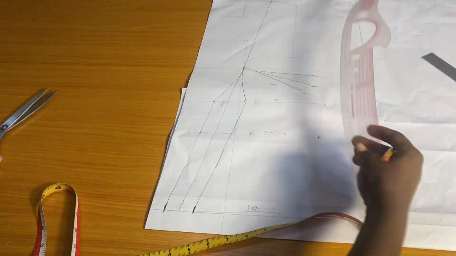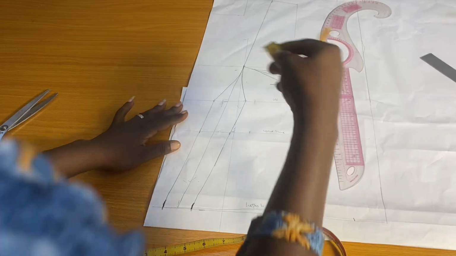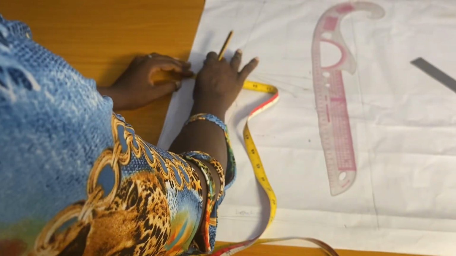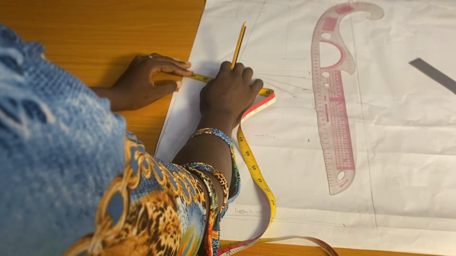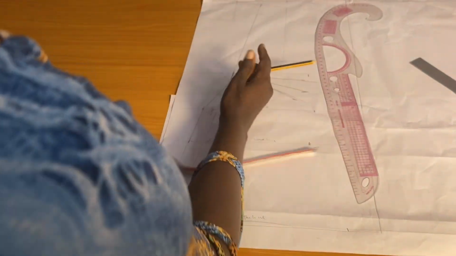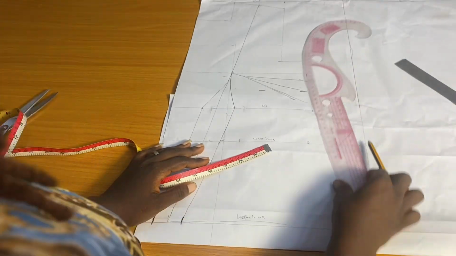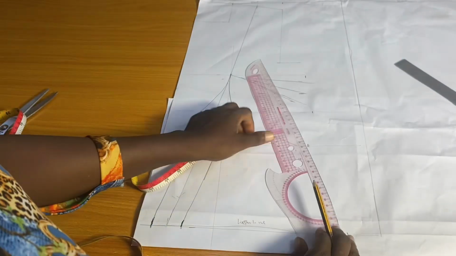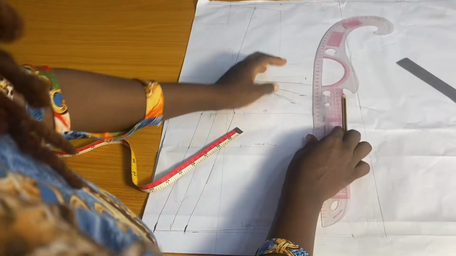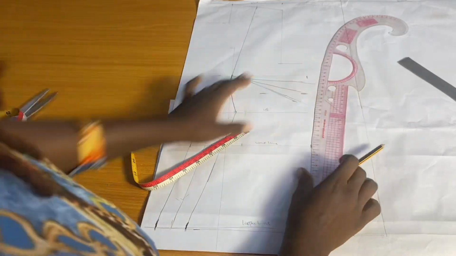So apparently for my bust measurement, I've taken my bust measurement from here, but don't forget that this part too is still part of my bust. So I'm still going to retake my bust measurement, but by then I'll be lifting up my measurements on the upper part of the bust. Now let's connect. I'm going to connect this. Okay, I'll connect this.